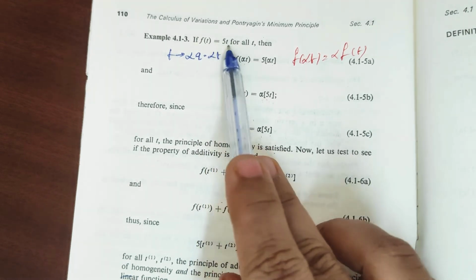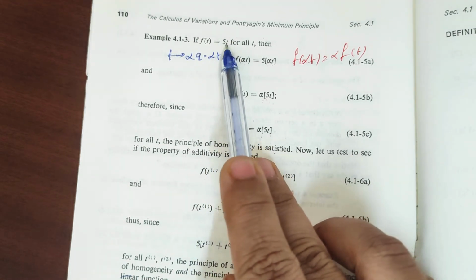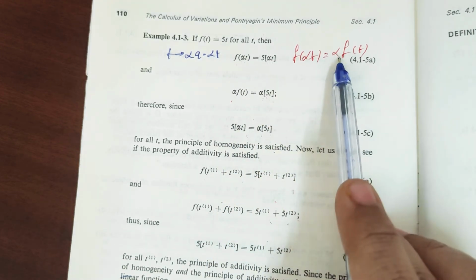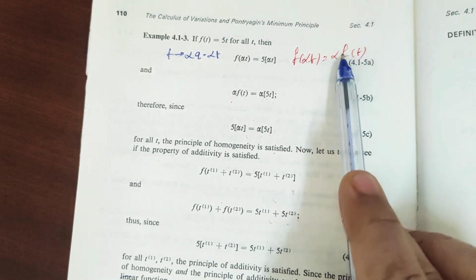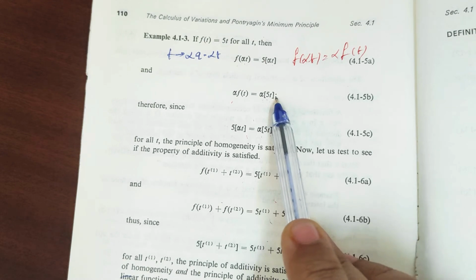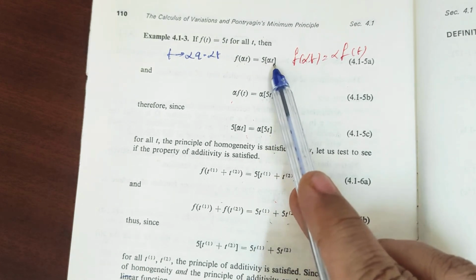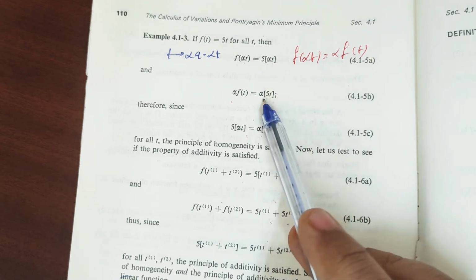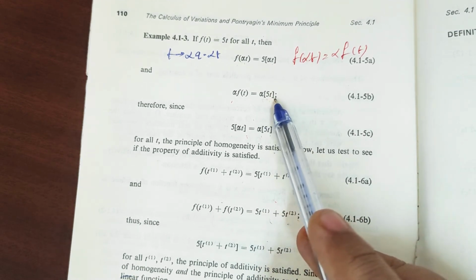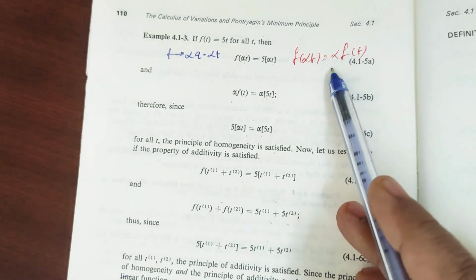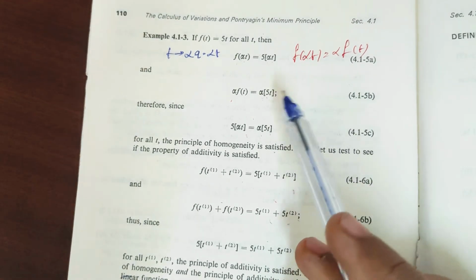Function is 5t. So whatever t is there here, alpha into function f of t is what? 5t. Therefore, see here, both are same or different? 5 into alpha of t equal to alpha into f of t. Both satisfy our principle of homogeneity, right?